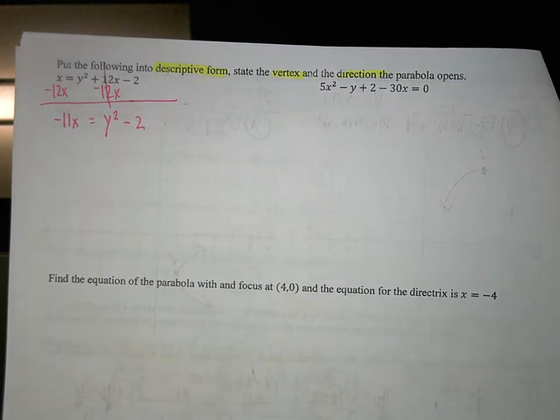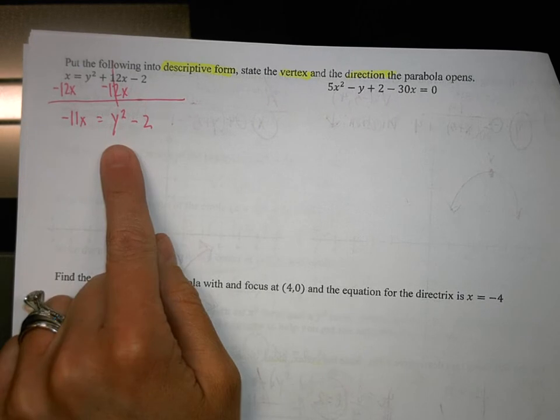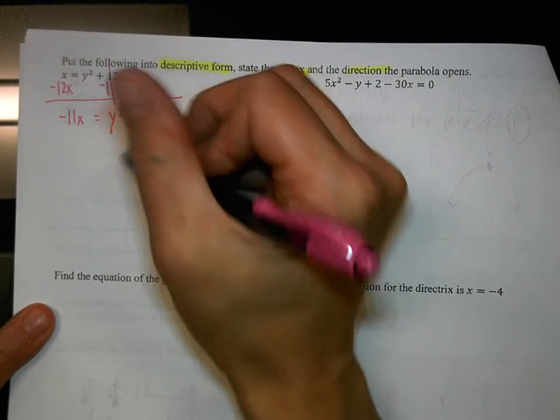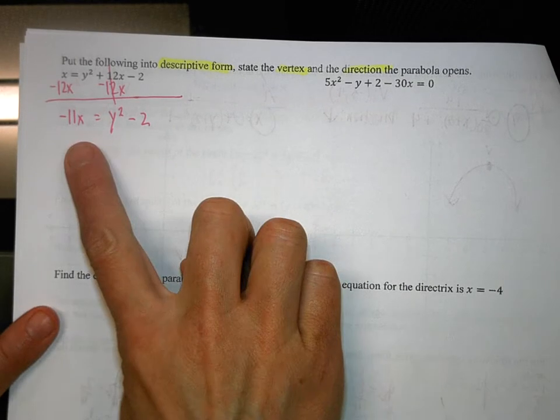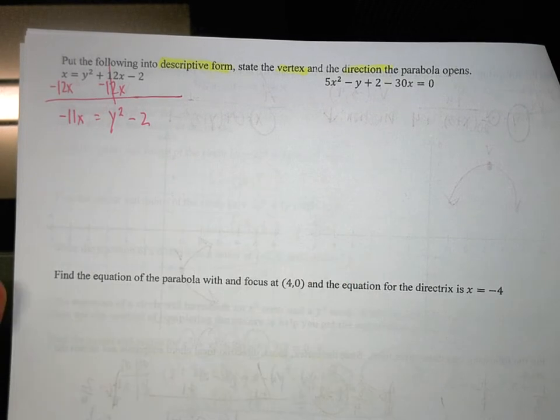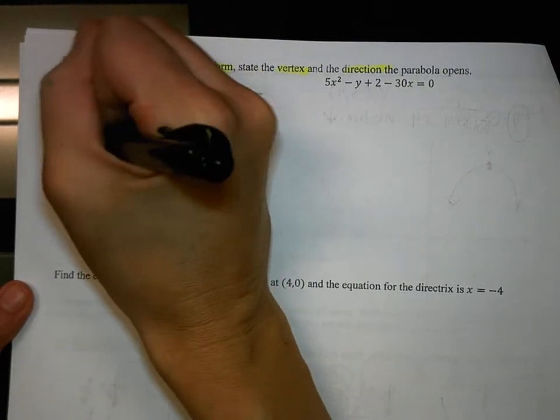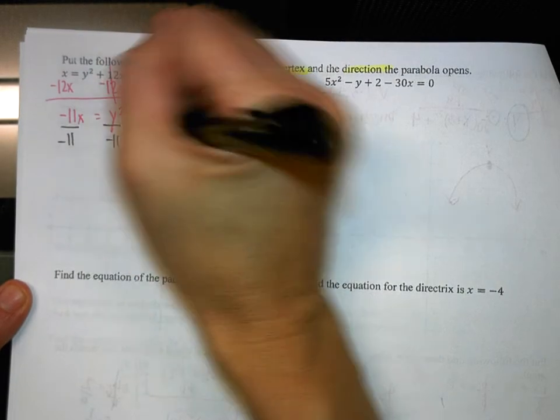Now, if I had a plain y term, we would have to complete the square. But do you see how there's no plain y term? So this, you could even think of it as being like y plus 0 squared. Okay, but I need to get x by itself. So what am I going to do? Divide by negative 11 to every single term.